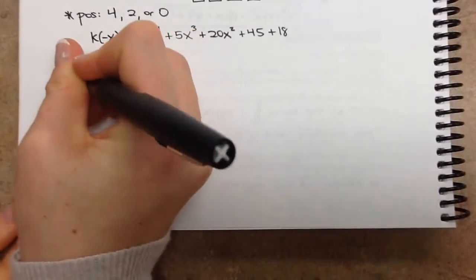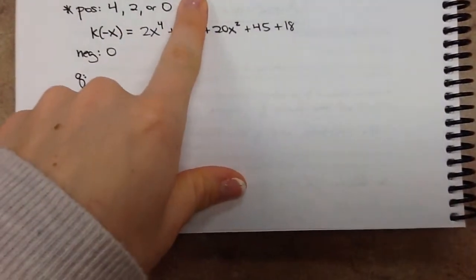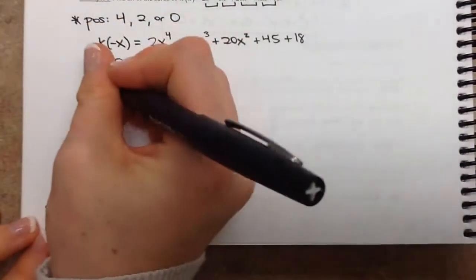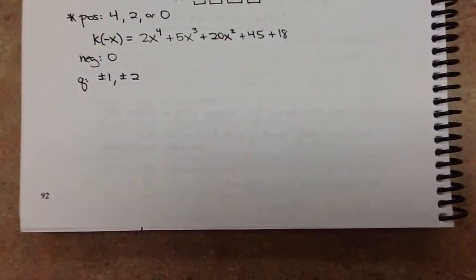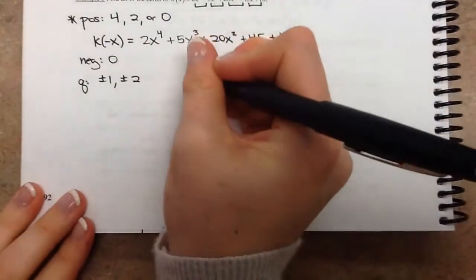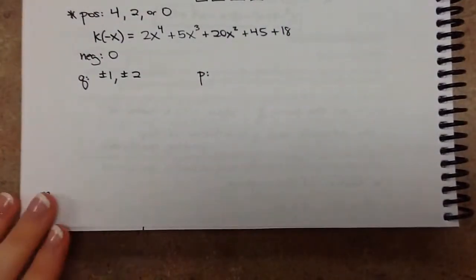Okay, so all the possibilities for Q. Q would be all of the factors of this leading coefficient right here. Okay, so my Q's are either plus or minus 1 or plus or minus 2. Those are the only factors of that leading term. Okay, so let's look at P. P would be all the factors of my constant term right there, so that's 18.